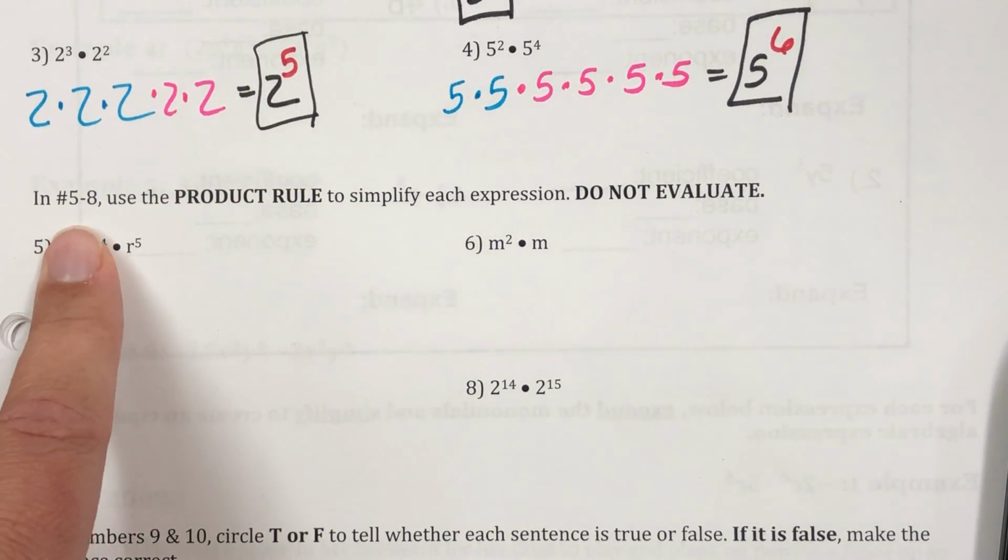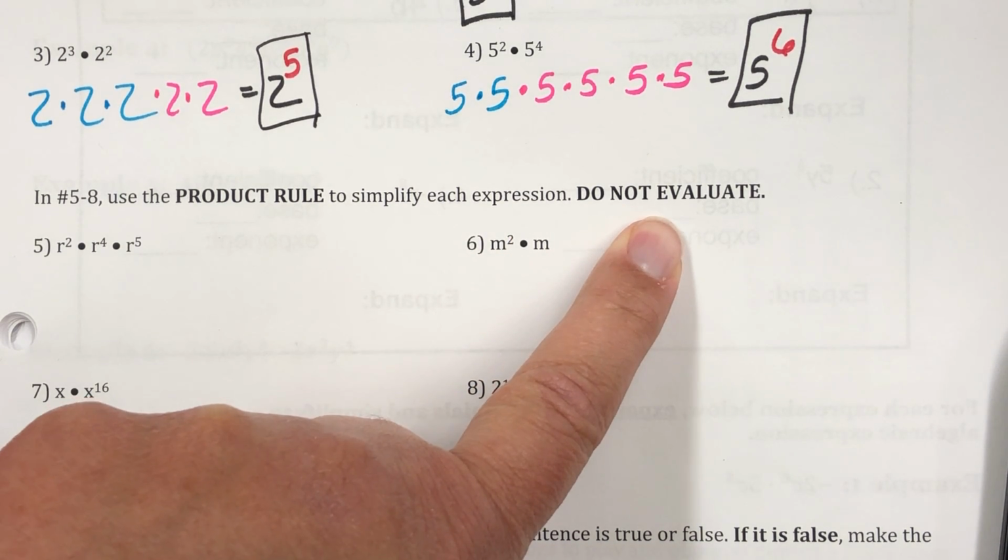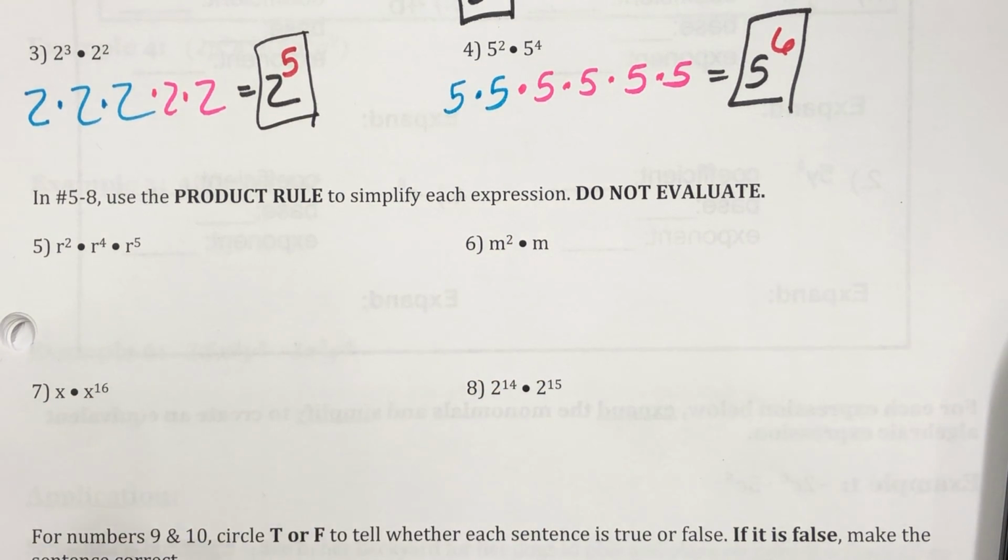All right, the next one. Use the product rule to simplify each expression. Again, do not evaluate. Now, here's how you show work. Remember, we talked about this.